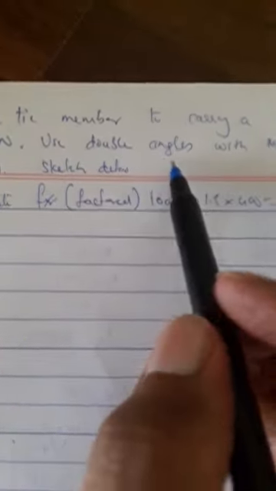Hello friends, welcome to the next session on design of tension members. Now we'll take up design of tension members. Design a tie member to carry an axial working load of 400 kilonewtons. Use double angles with M20 bolts of property class 10.9. Sketch the details. So ultimate or factored load is 1.5 times the working load, 600 kilonewtons.